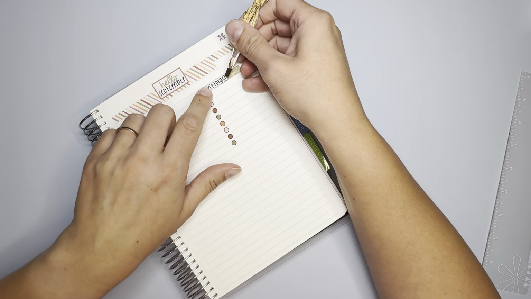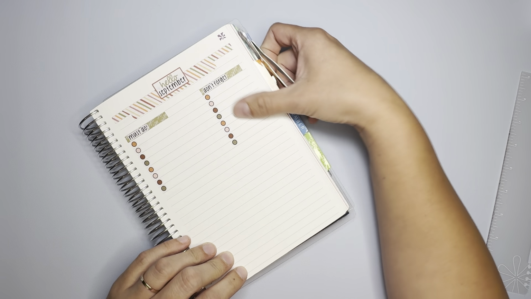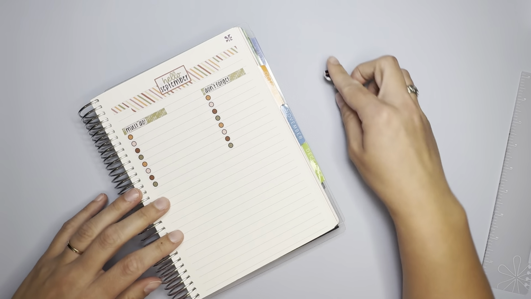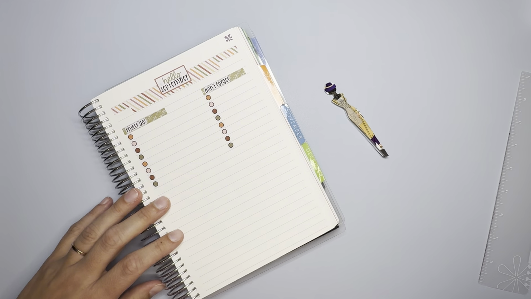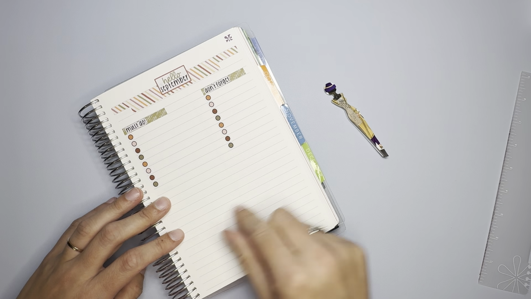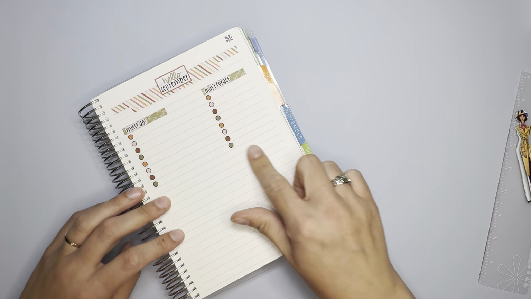And then I'm gonna do this one with don't forget. I need to find a way to mark that, but I'm gonna use that for like PTA to-dos because I am an officer this year, so I have monthly stuff like tasks that have to be done every month.